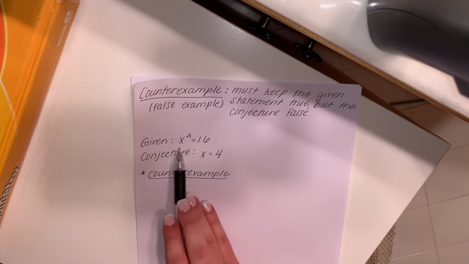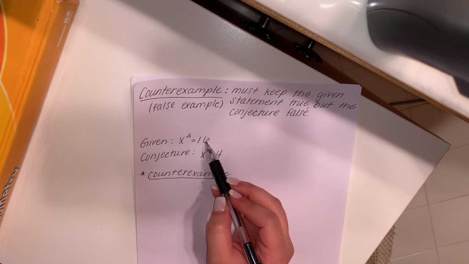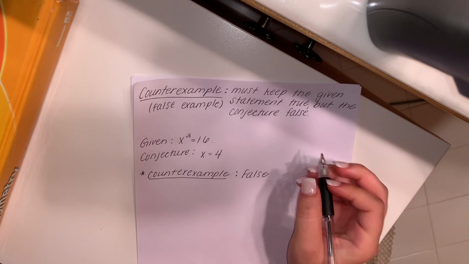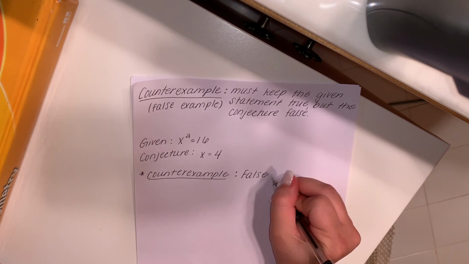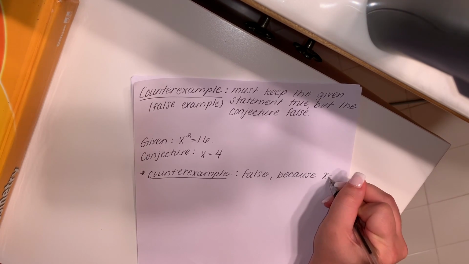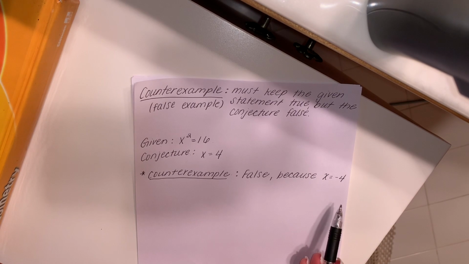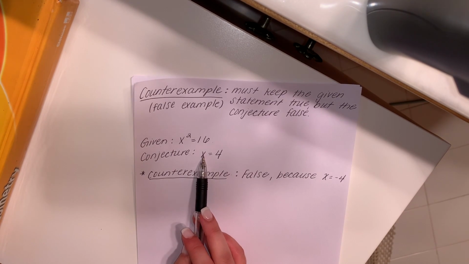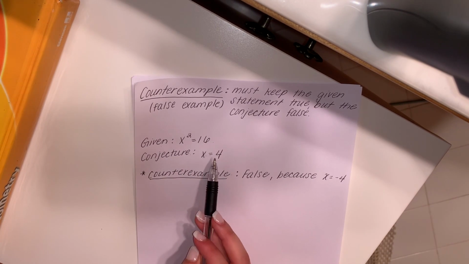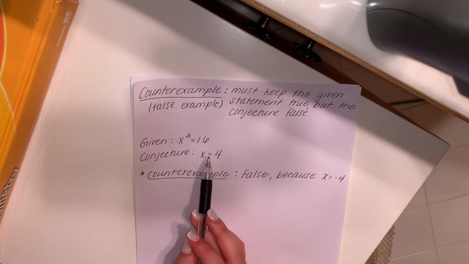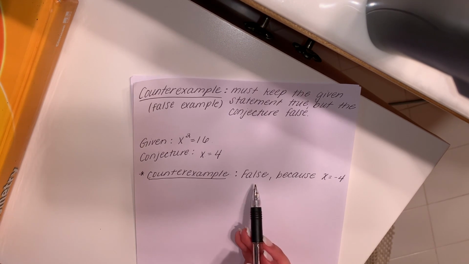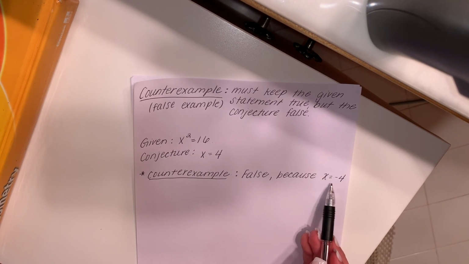Well, even though x can equal 4, right? Because 4 squared is 16. Actually, this statement is false because there is another number that can equal x. So, false because x can also equal -4. So what does that mean? Well, if I plug in -4 here in the given statement, -4 squared also equals 16. So even though this is partially true, it's not the full truth, which is why in our counterexample, we would say that it's false because x equals -4.